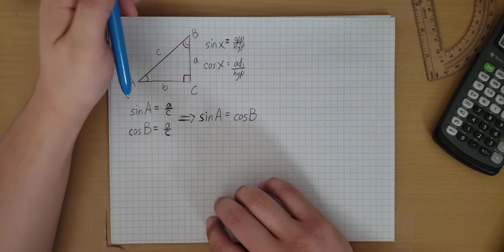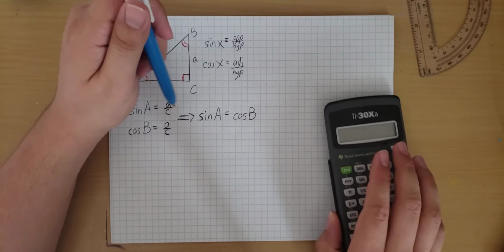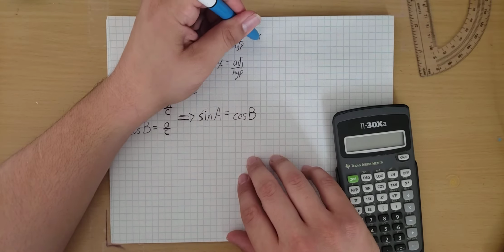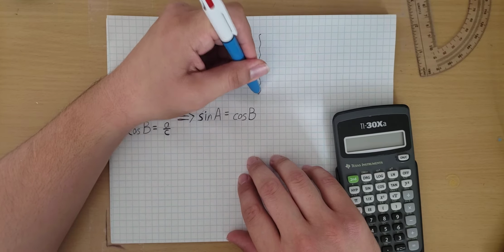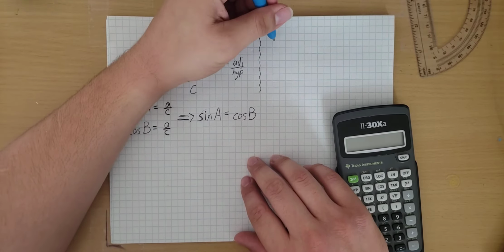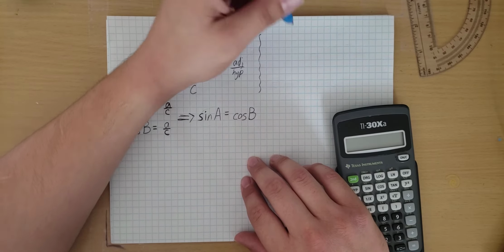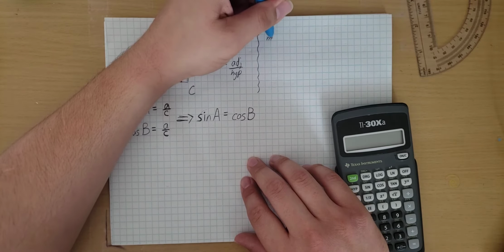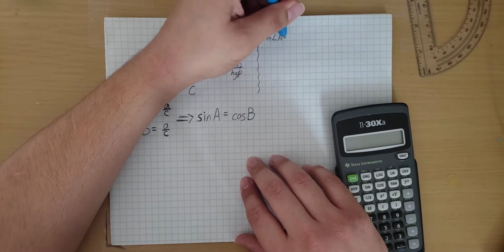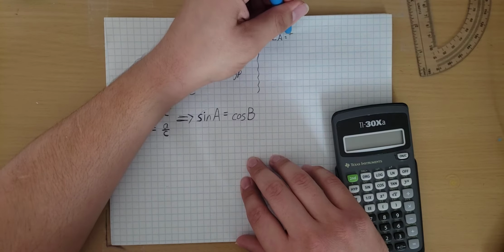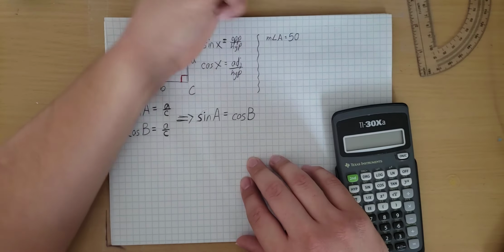So let's demonstrate. Let's use an example. Let's say the measure of angle A is 50 degrees.